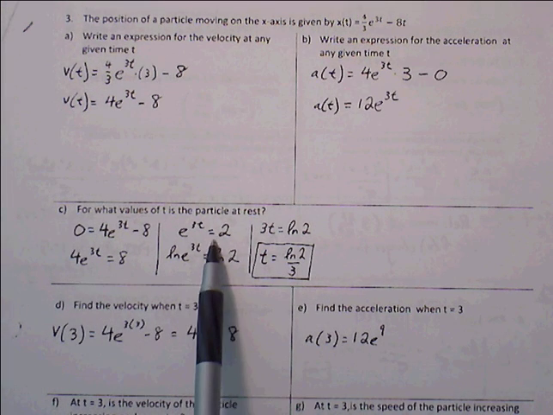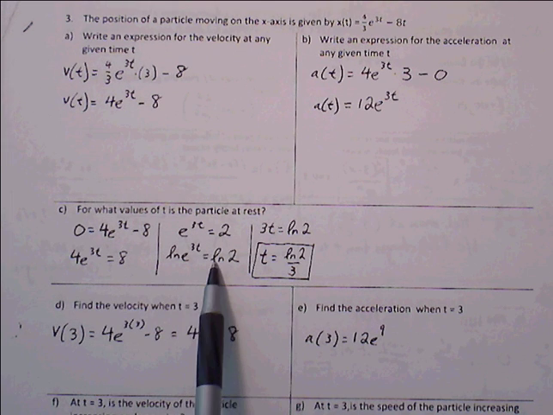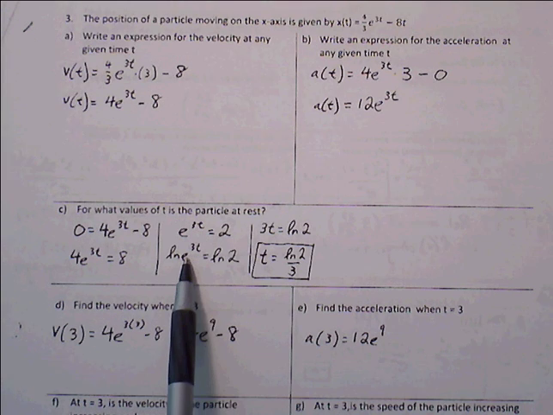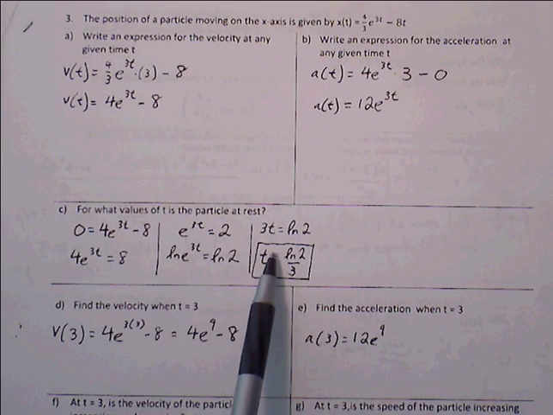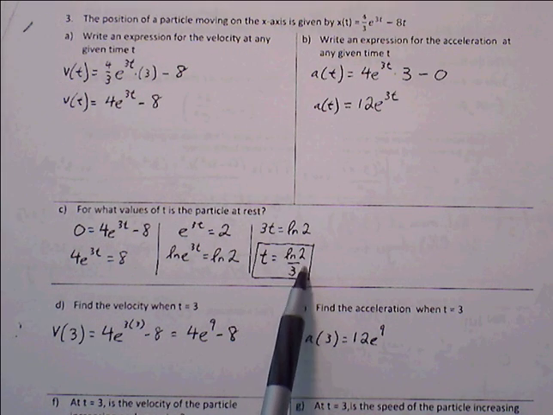So divide both sides by 4, and I get 8 divided by 4, which is 2. Take the natural log of both sides. So natural log of e to the 3t is equal to the natural log of 2. Natural log of e to the 3t means that 3t can come down. Natural log of e goes away. We're left with 3t equals natural log of 2. Solve for t. So t is natural log of 2 divided by 3.